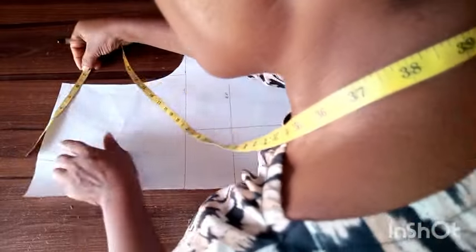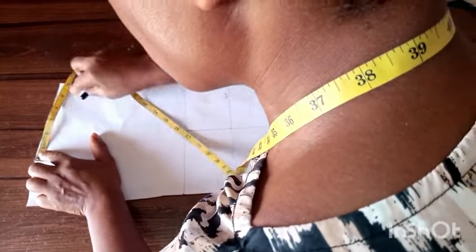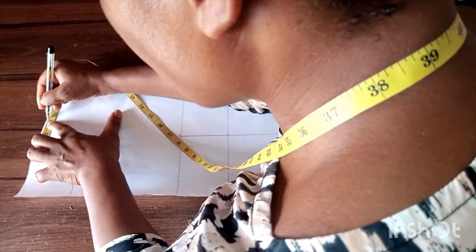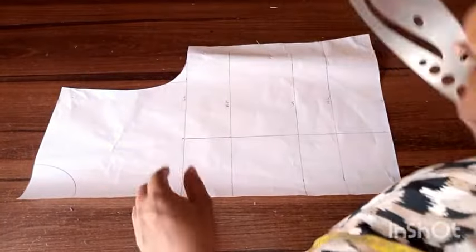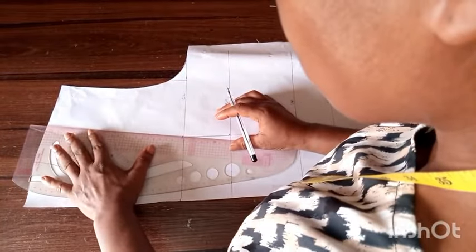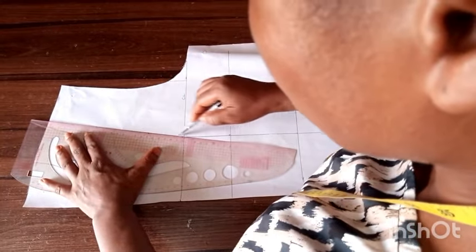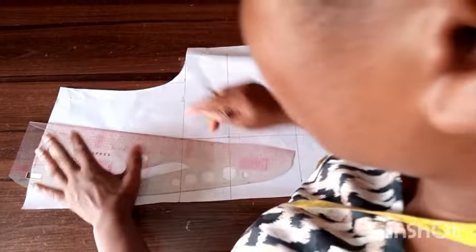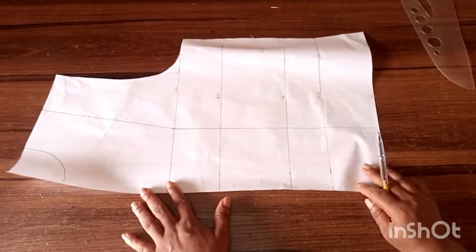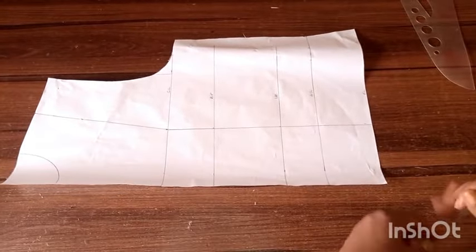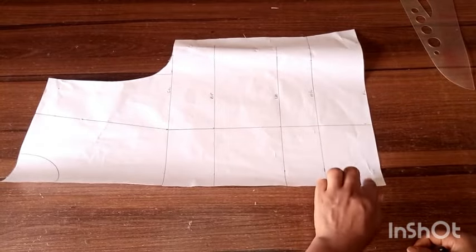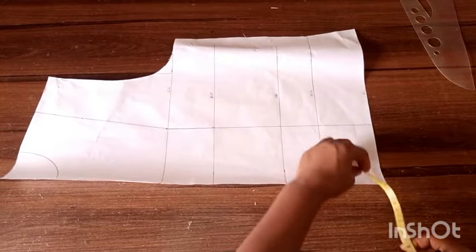Now you measure what you have left after creating your neckline, and whatever you have, you divide by 2. When you get the midpoint, you will now connect it to meet your bust point. So that's our dart line. And I said we'll be moving the dart, so this is the point where we move the dart.